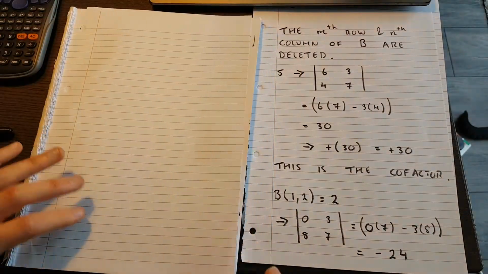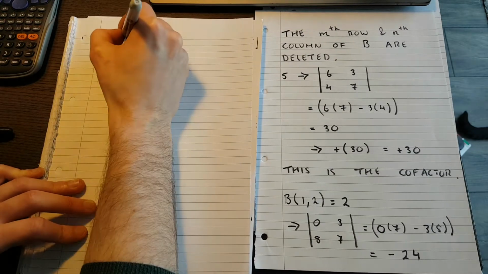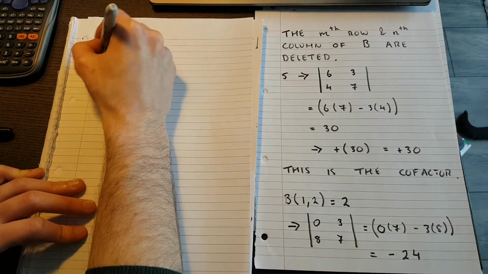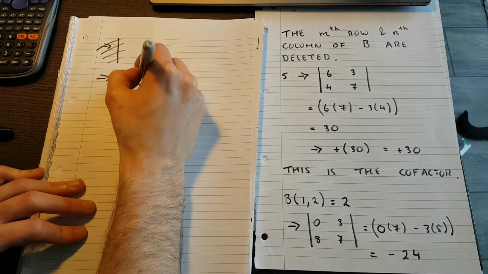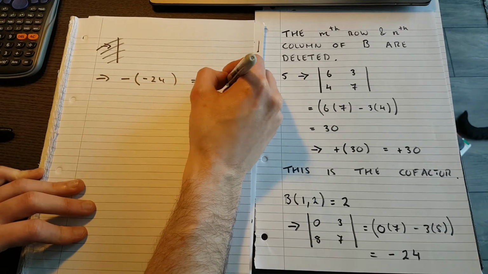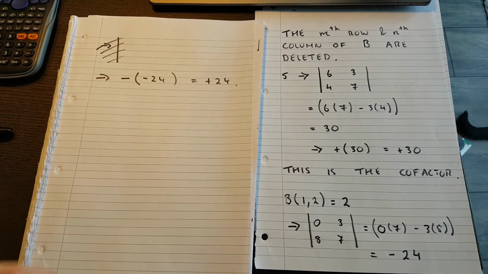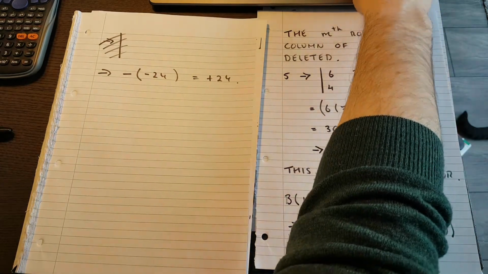So now we sign correct, and I get minus times minus 24, which is plus 24. And that's the cofactor. So relatively simple, straightforward numbers to find.